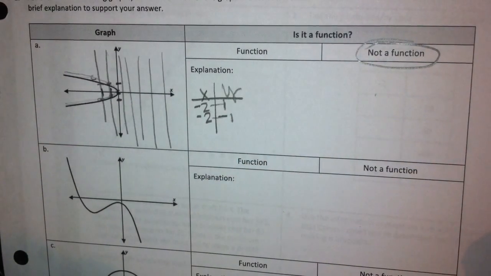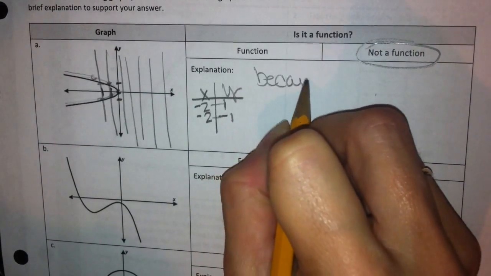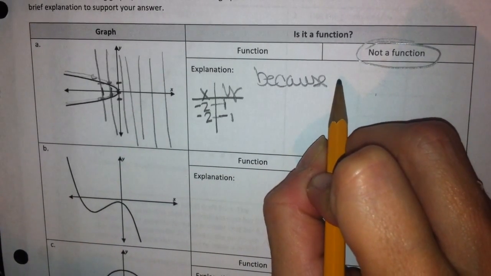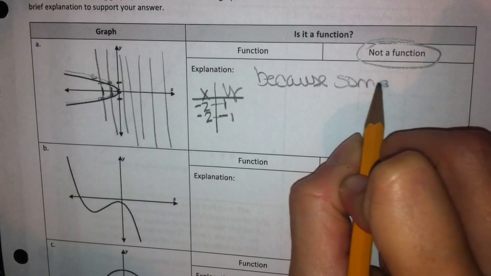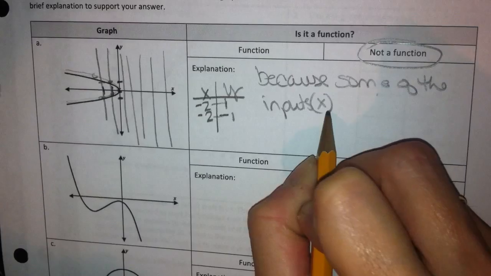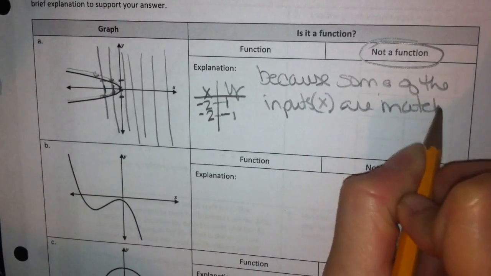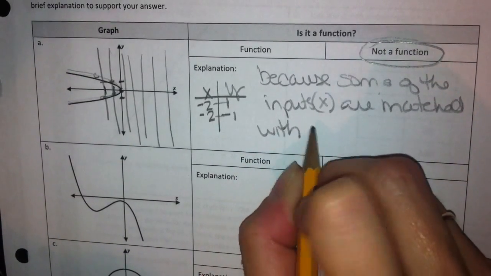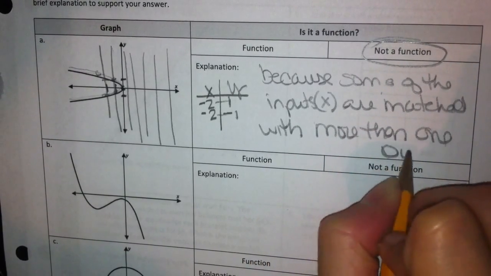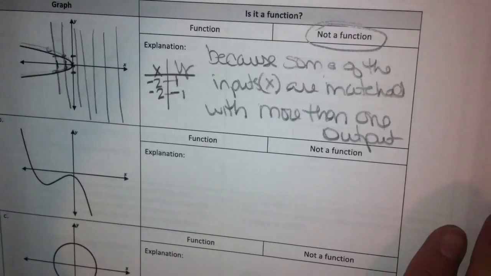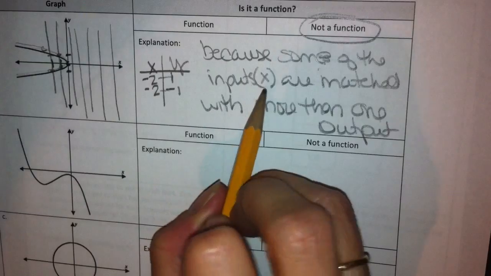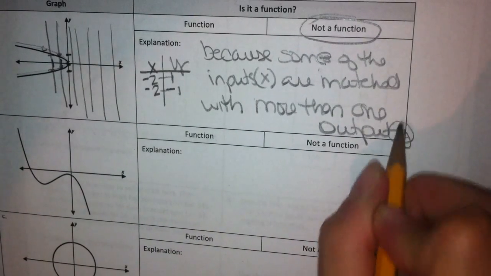Now let's write an explanation. It is not a function because some of the inputs, or x's, are matched with more than one output. Some of the inputs, the x's, are matched with more than one output, which is the y.